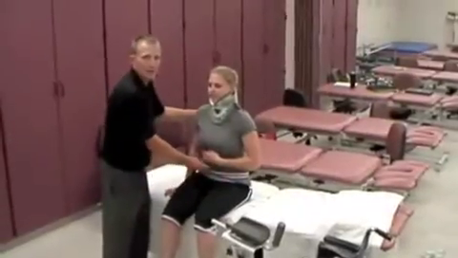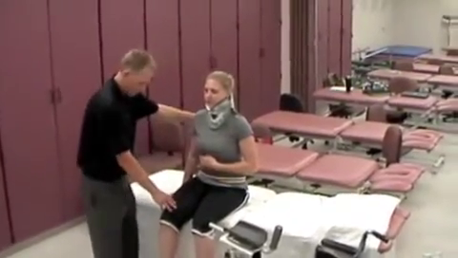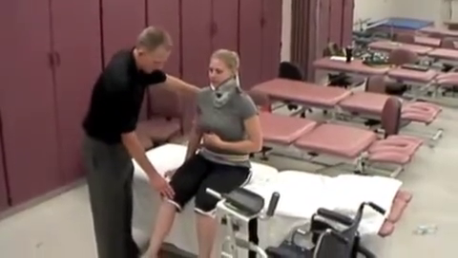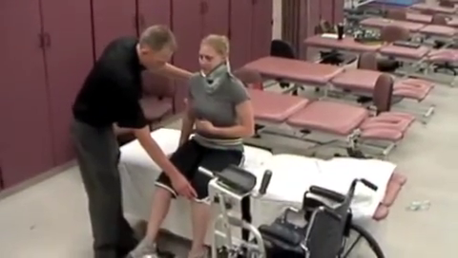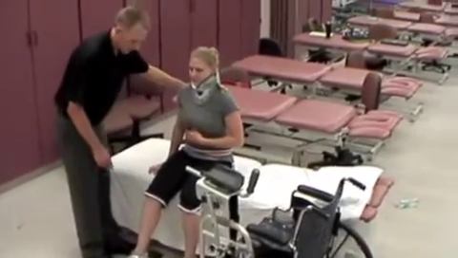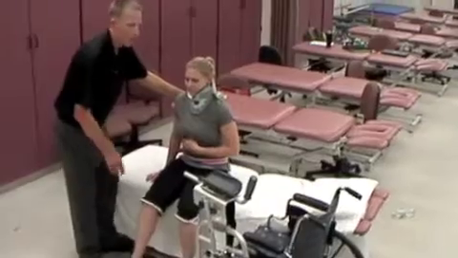Okay, so now that we have the gait belt on her, we're going to have to lower the table. Jenny, just make sure you do not put weight whatsoever on this ankle. I want you to lower this ankle onto the ground, though. Very good.